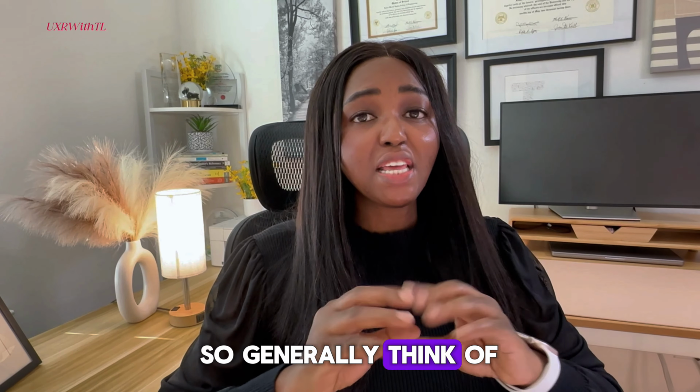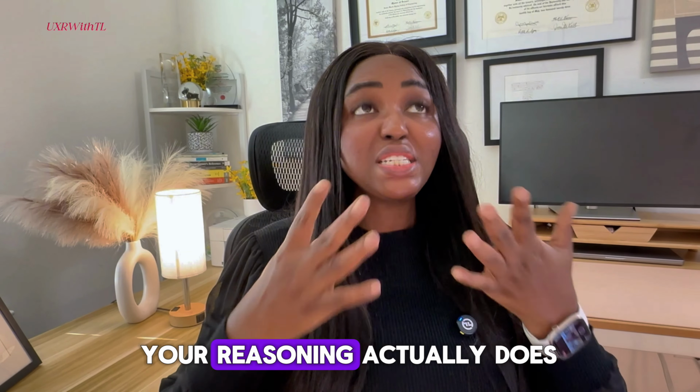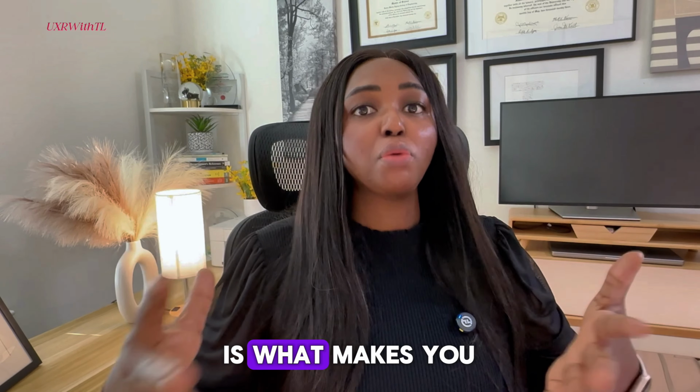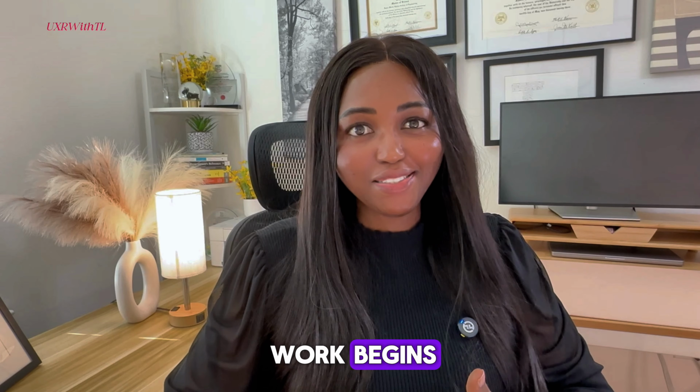So generally, think of methods as tools. They don't make you a researcher. Your reasoning actually does. The way you think through the problem is what makes you a researcher. So once we have chosen the method or methods, then the real planning work begins.